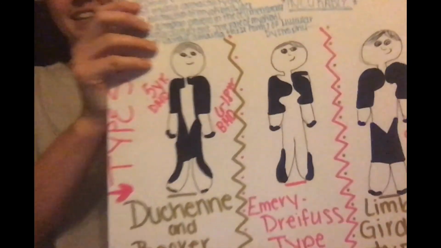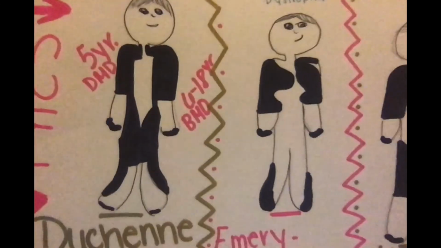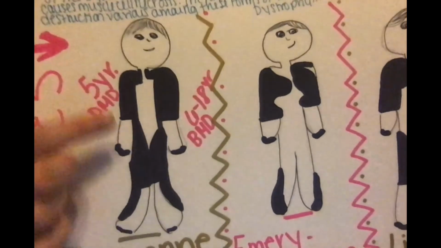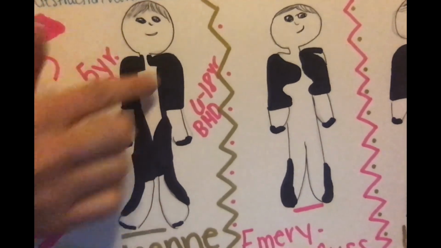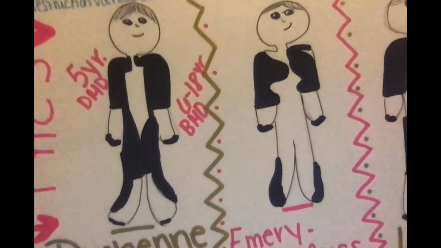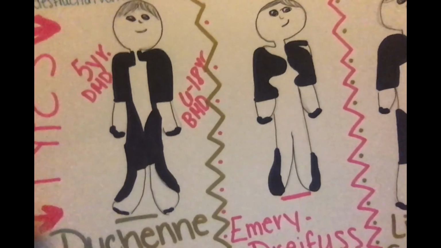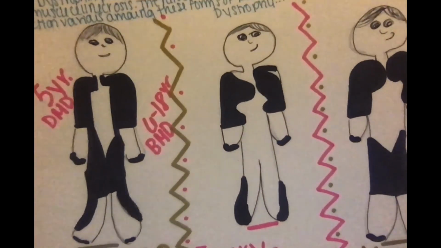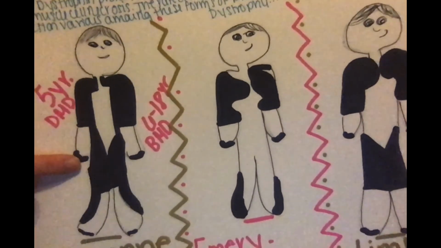So the first type of muscular dystrophy, I drew some little guys here, is the Duchenne type of muscular dystrophy. The black that's colored here is where I tried to represent the muscle weakness that the patient might be experiencing. And this is representing Becker's and Duchenne. So Duchenne is an X-linked recessive inherited condition that affects only males. It's the most severe and the most common.